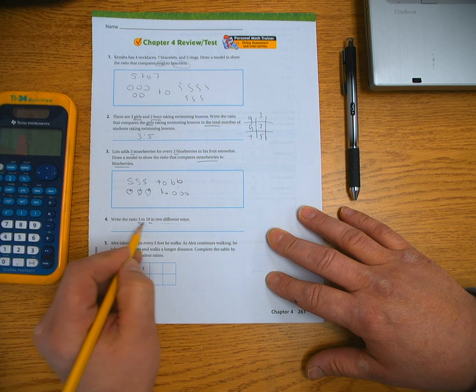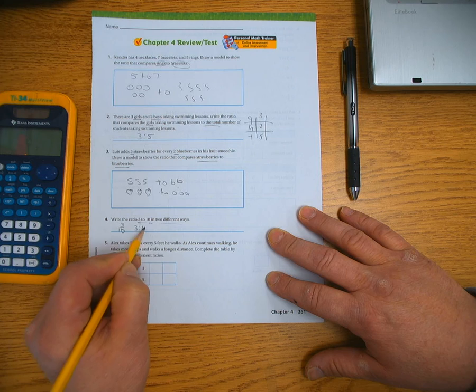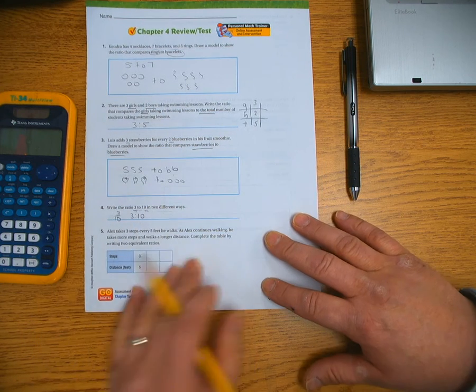Write the ratio 3 to 10 in 2 different ways. They've already given you the word "to." So they want 3 over 10, 3 colon 10. The third way is that, obviously.